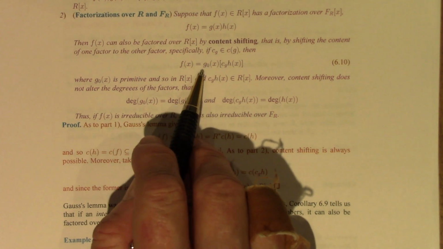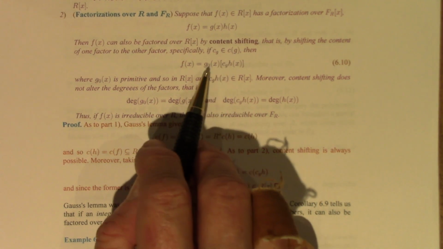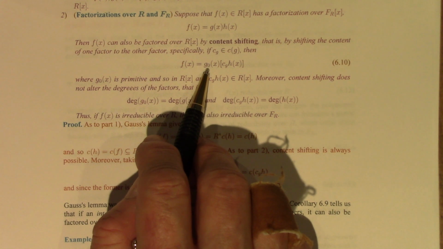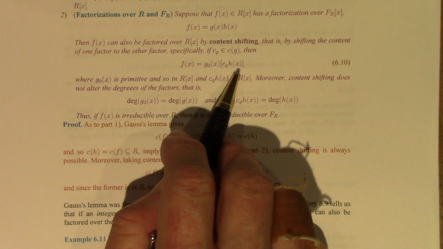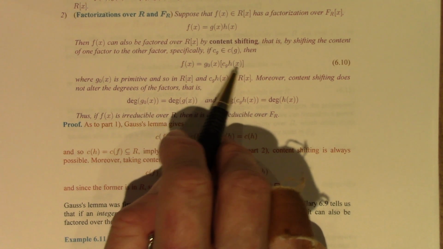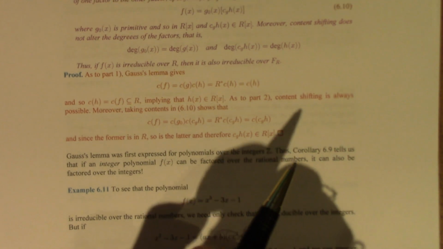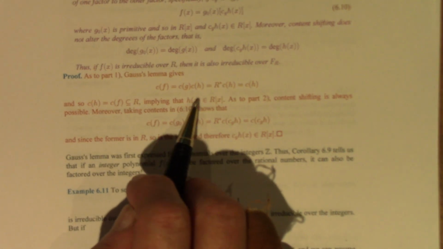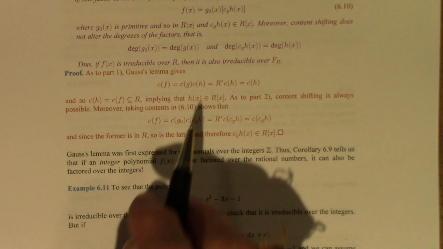As far as part 2 is concerned, we can always do content shifting. We can always factor out a GCD of G and move it over to H. That's just associativity of multiplication, or commutativity and associativity. So we can always do that.